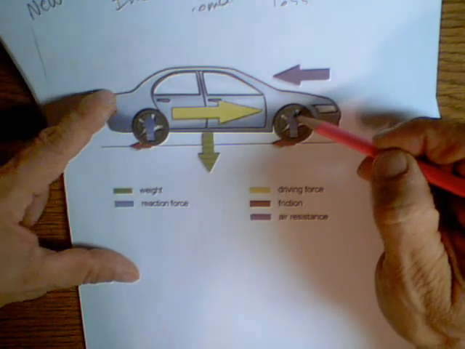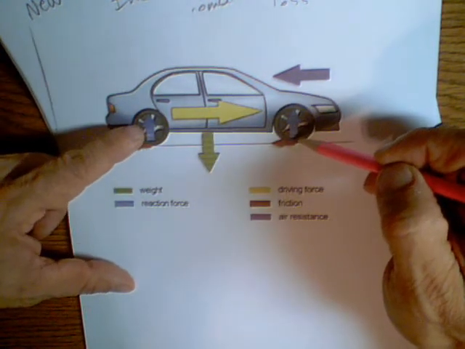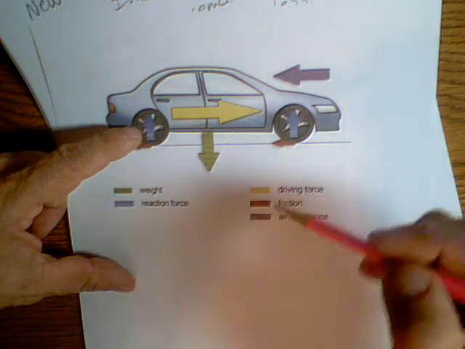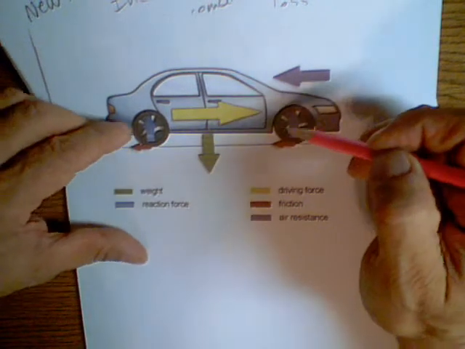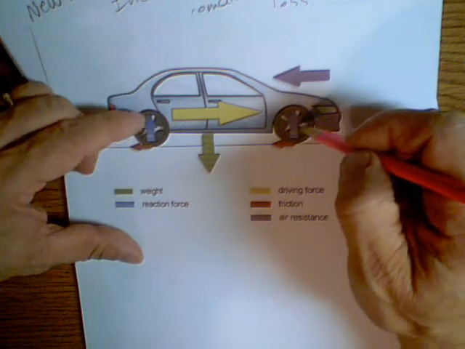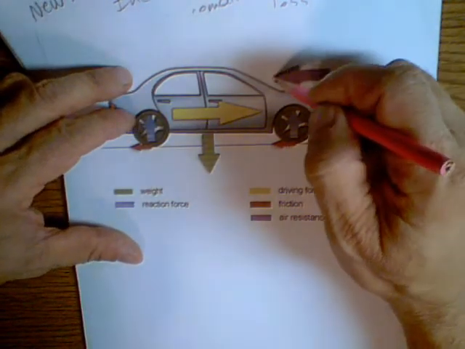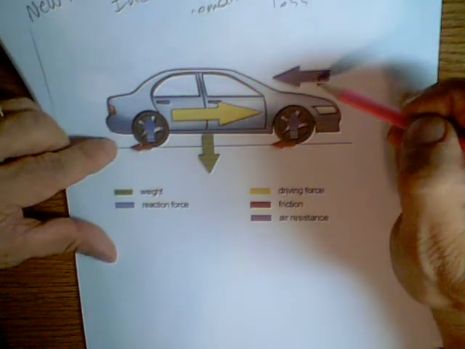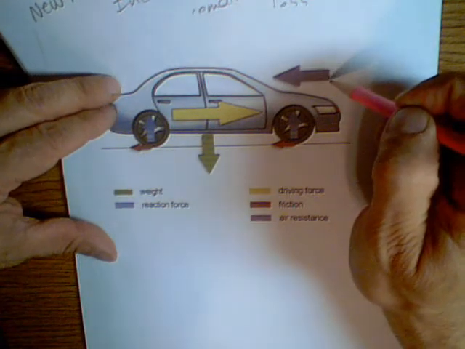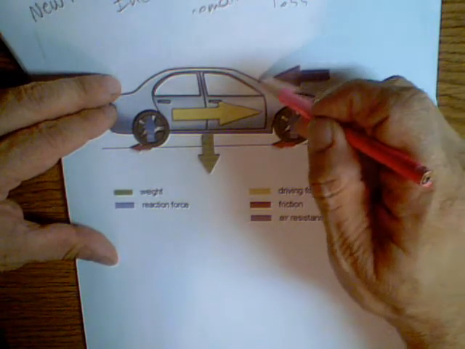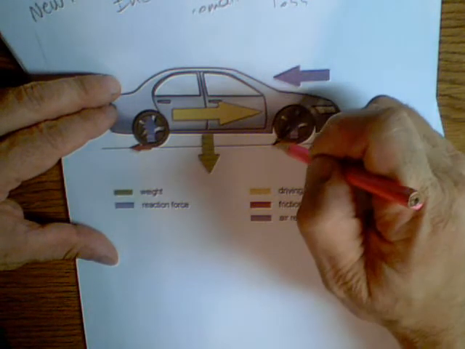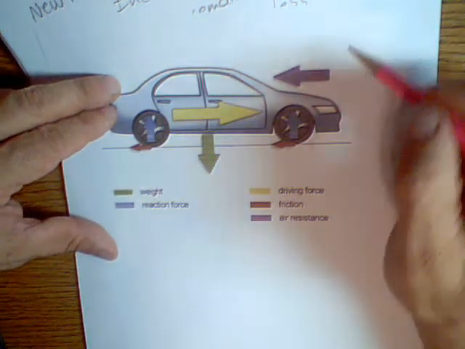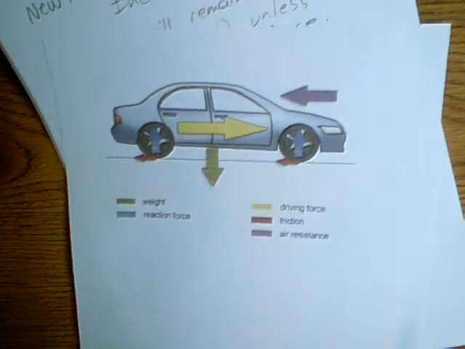And then what's called the reaction force here, I call the normal force that's keeping it on the ground. So it's the ground pushing back up on the car. And then this force would be air resistance. And so the reason why the car doesn't just keep going and going is because it keeps running into air resistance, and it has friction. Or if it didn't have these two, it would just keep rolling and rolling and rolling.